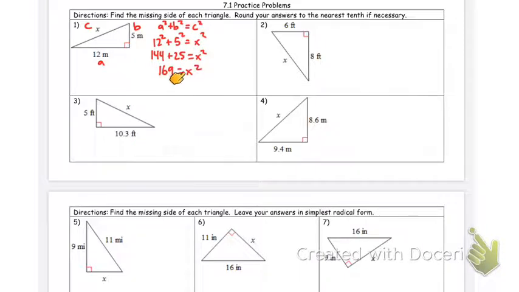And to solve for x, we square root both sides. Okay, this is actually a perfect square. So x is going to equal 13. All right, and that's how you do the Pythagorean theorem. Pretty simple. Let's go ahead and try number 3.